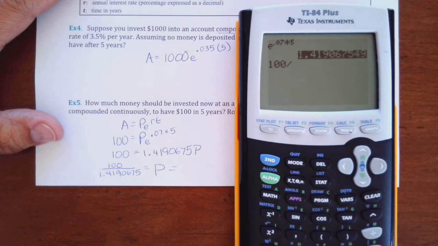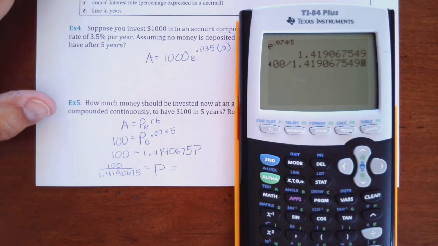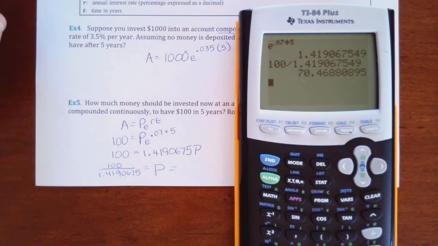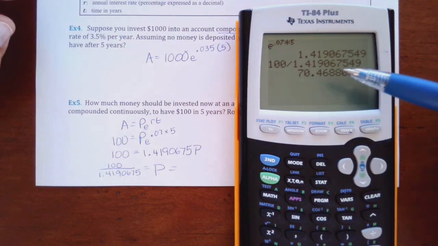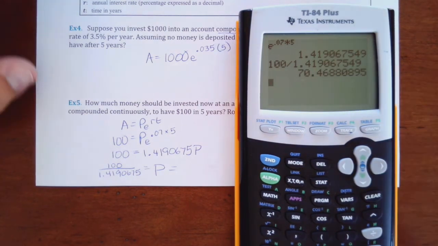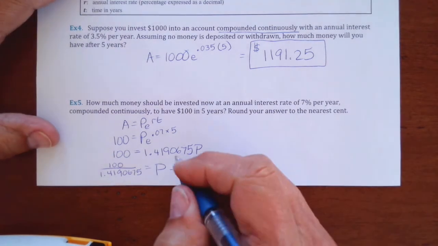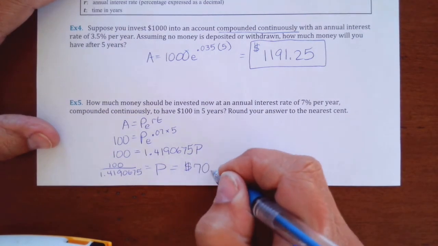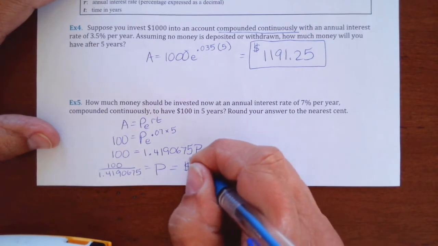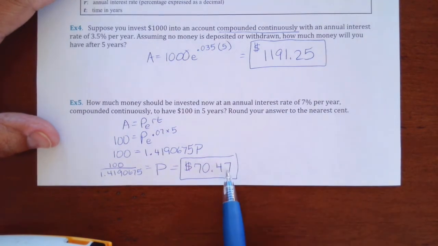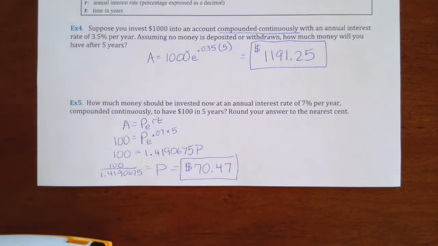Go up here and hit enter so that I don't round it. That gives me my amount, $70.47. That's how much I'd have to put in now in order to have $100 in 5 years.